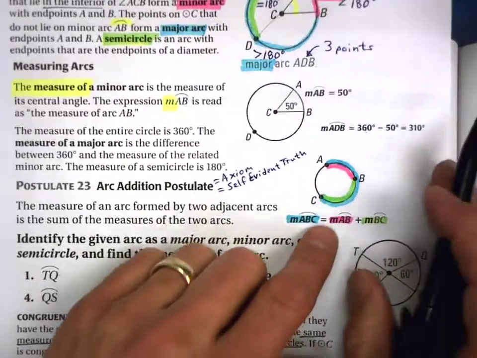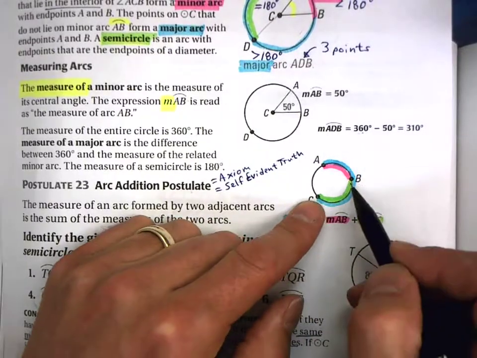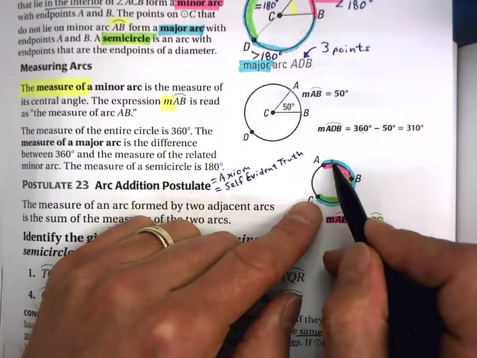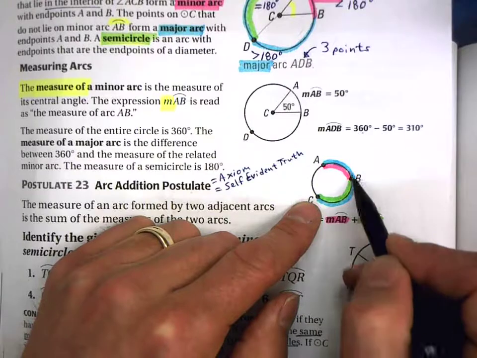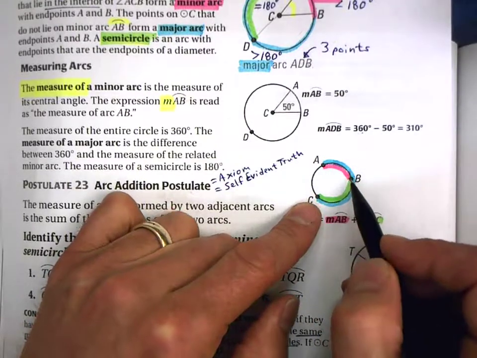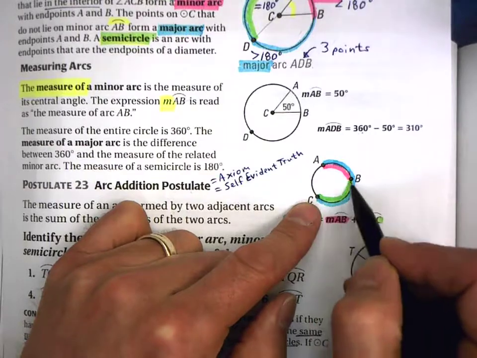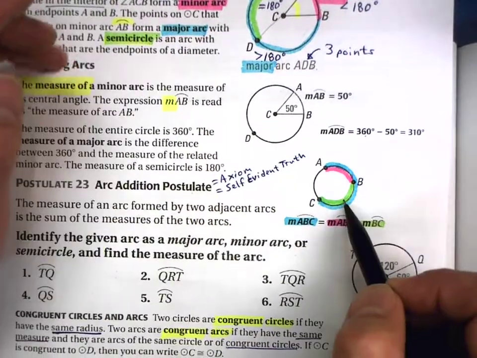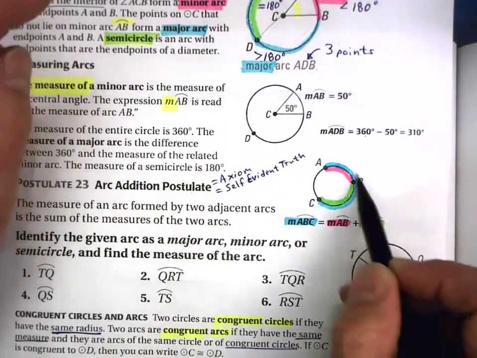So this is a self-evident truth. In order to get the measure of the blue arc, I would simply add the measure of the pink arc plus the measure of the green. Right? Pink plus green equals blue. That's simple enough.